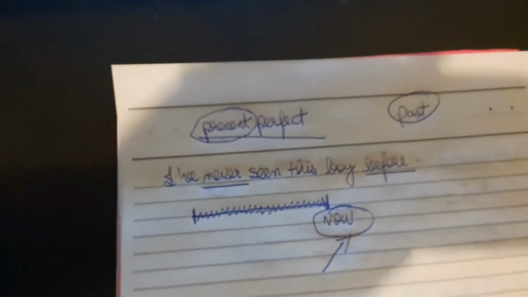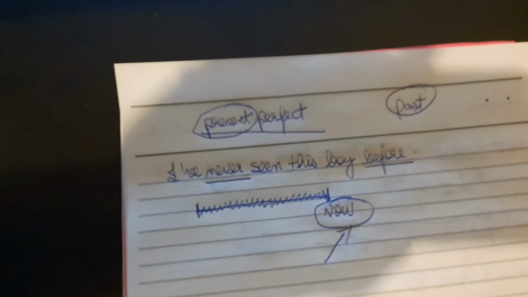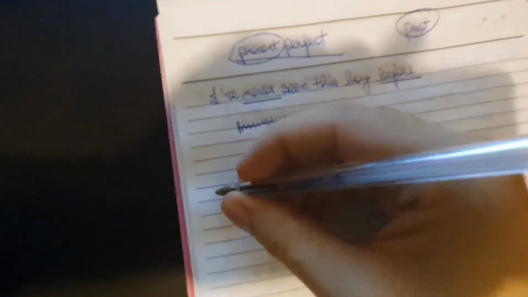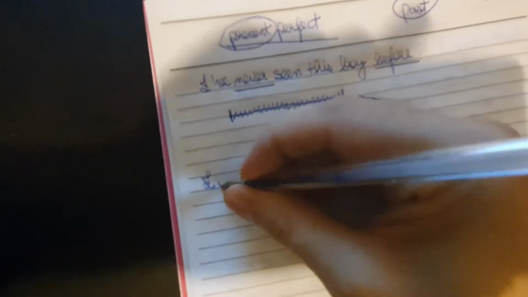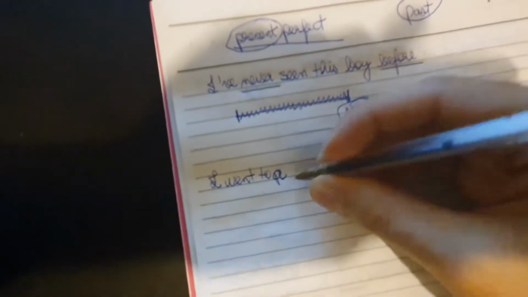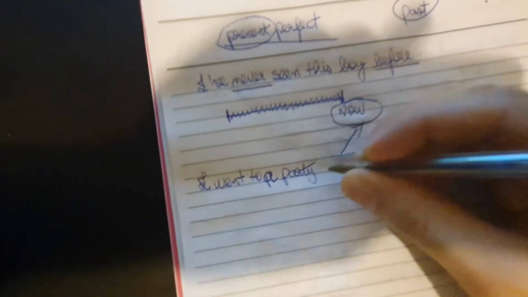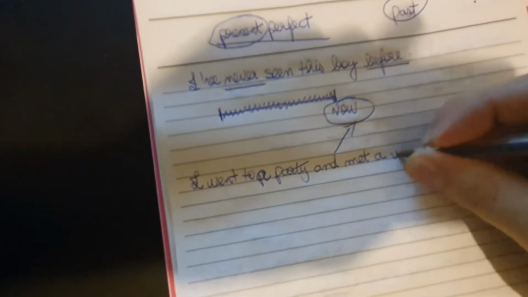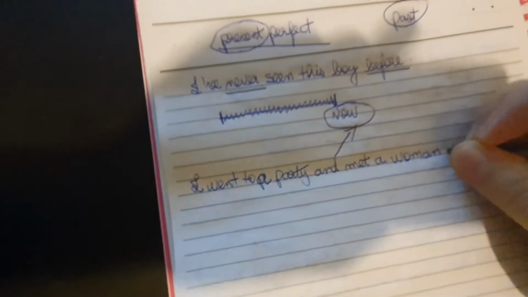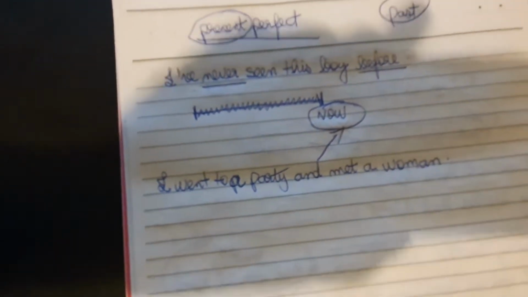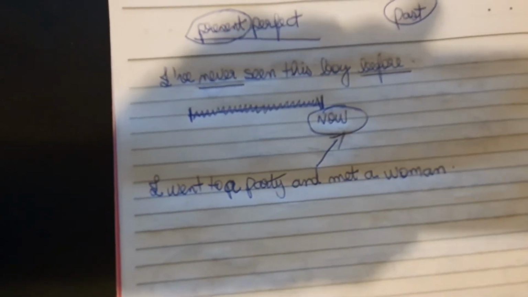Now let's see another example using the past perfect with the very same verb tense. I went to a party and met a woman. This action was entirely in the past.